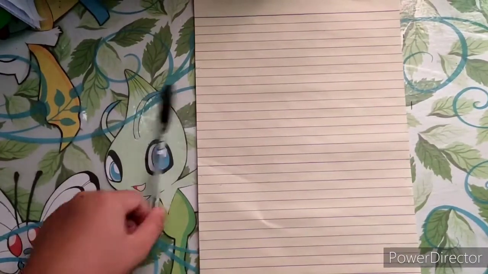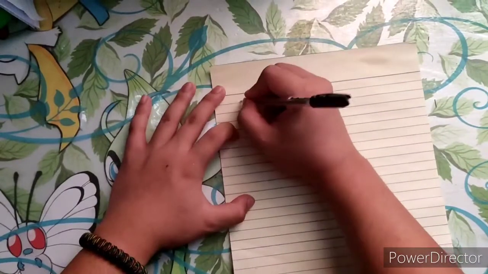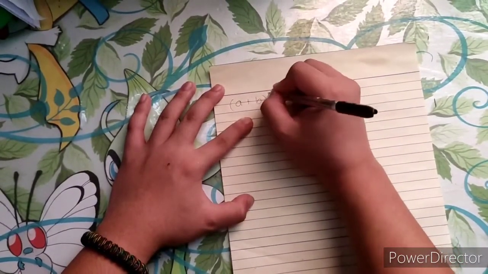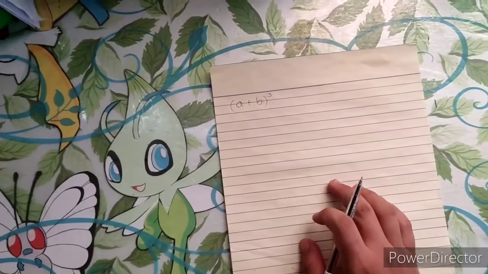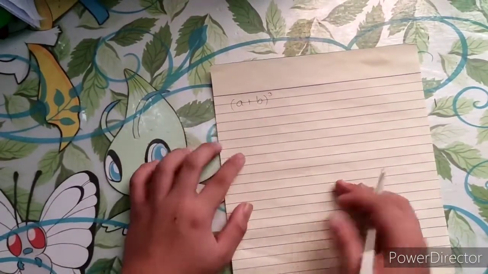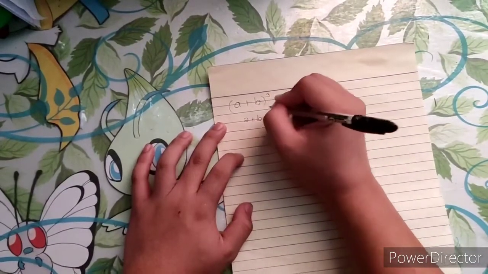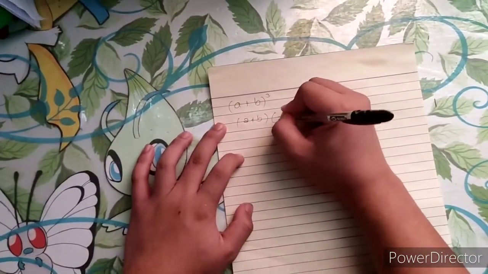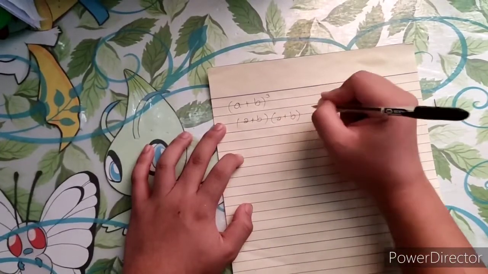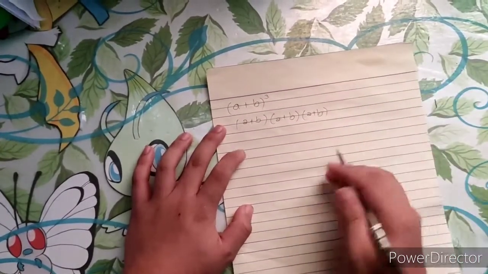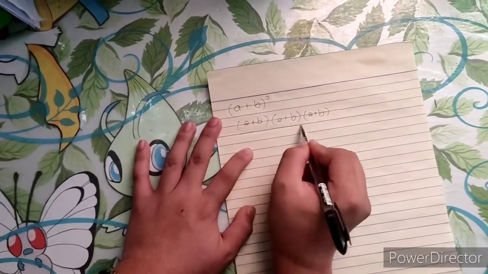Here we have a plus b cubed. So the first thing we need to do is to expand this into three parts. So a plus b times a plus b times a plus b. First we need to solve these two.